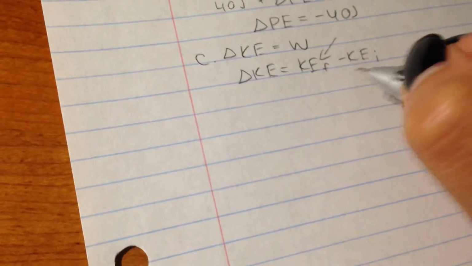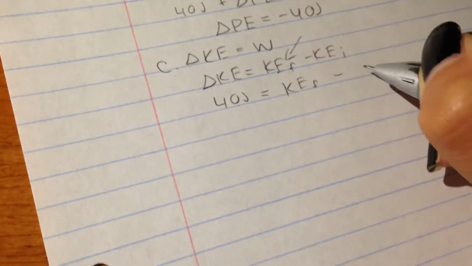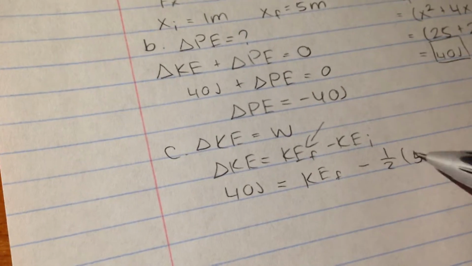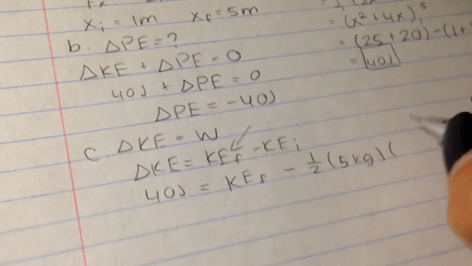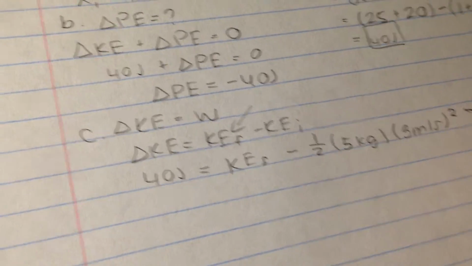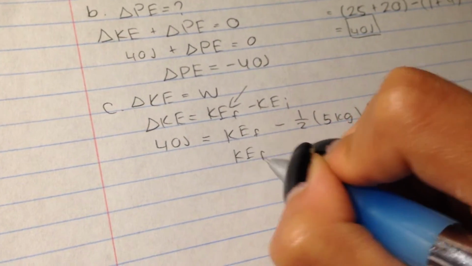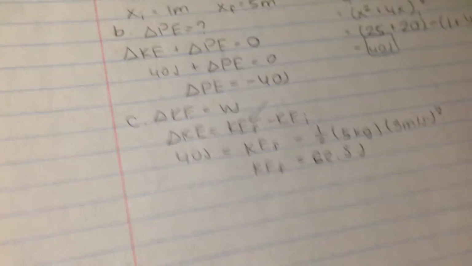And so you do 40 joules from that problem, just plugging it over here, equals kinetic energy final minus 1/2 m v squared, where m is 5 kilograms, because they give it to you, and v is 3 meters per second, which they also give to you. And then if you do the math there, kinetic energy final is 62.5 joules.